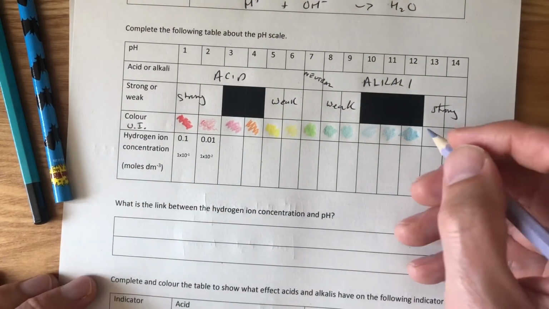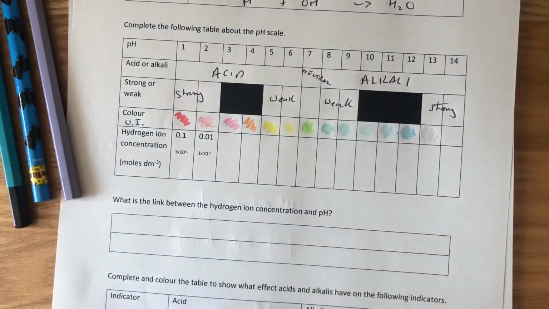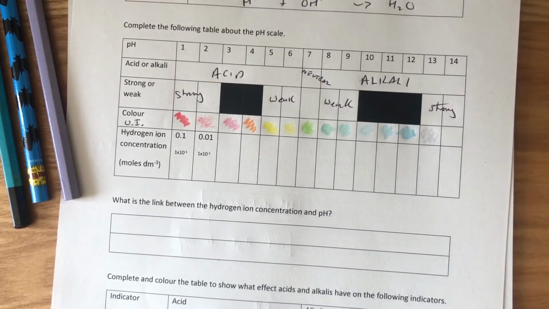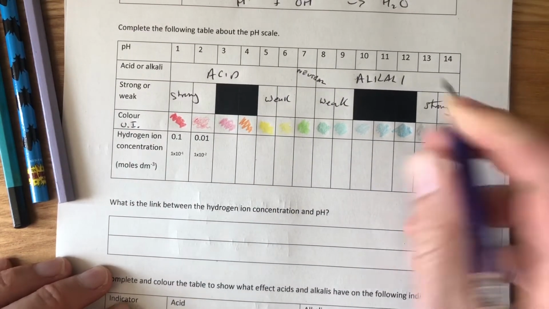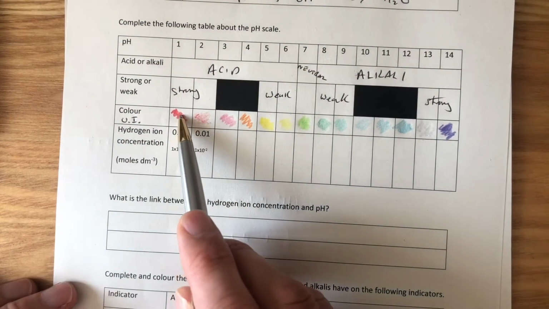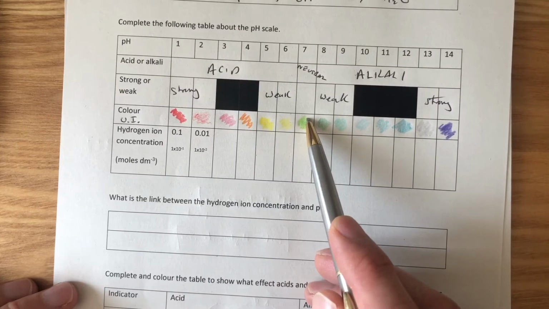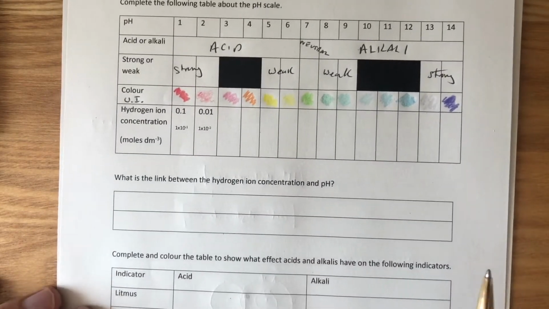And then 13 is a light purple. And then 14 is a dark purple. So I don't think we need to learn all those. Just the basics really. Red for strong acid, green for neutral, and dark purple for strongly alkaline.